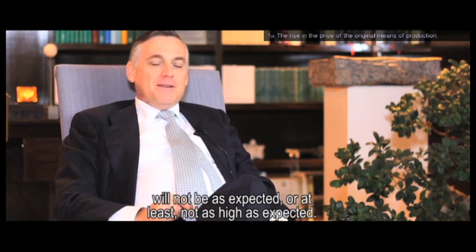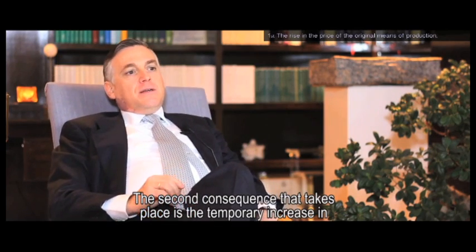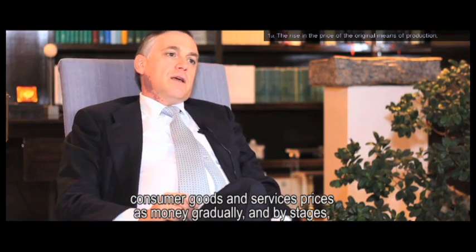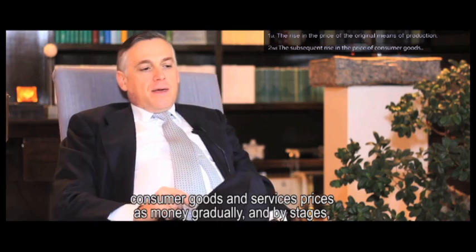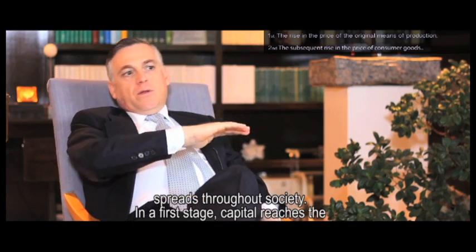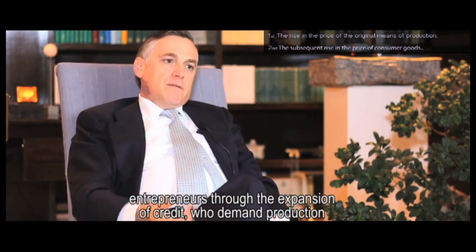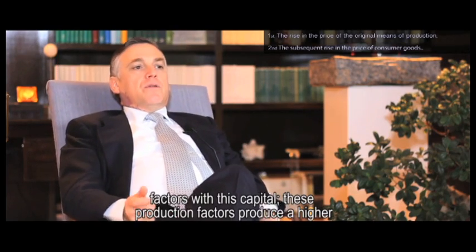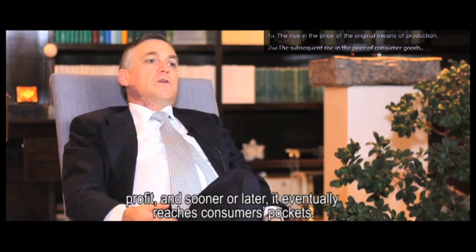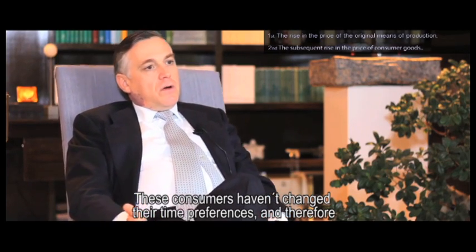tan elevado como pensaban. El segundo efecto, que se produce temporalmente después, es el crecimiento en el precio de los bienes y servicios de consumo, porque el dinero se va extendiendo paulatinamente y por etapas entre toda la sociedad, y en un primer momento llega, como he dicho, al bolsillo de los empresarios, pero ellos demandan factores de producción, y esos factores de producción ven que tienen unas rentas más altas, y en última instancia, tarde o temprano, llegan al bolsillo de los consumidores, y si su tasa de preferencia temporal no ha variado, siguen consumiendo en la misma proporción que antes.